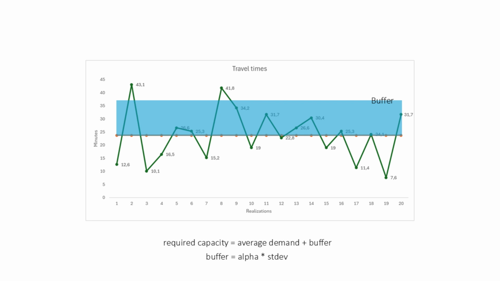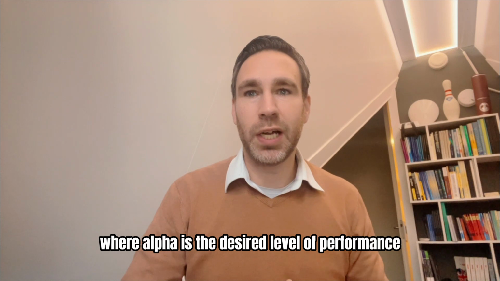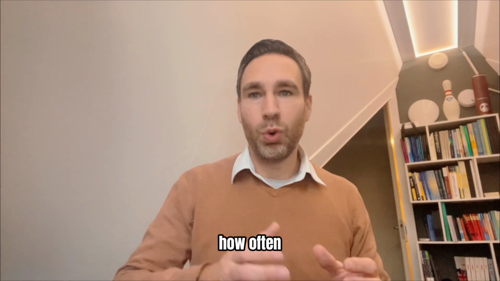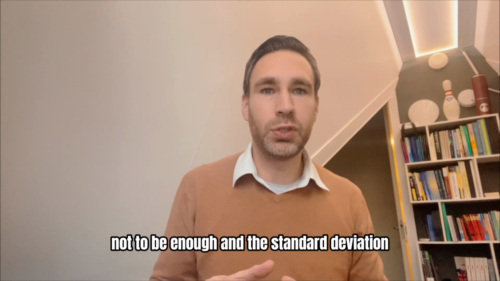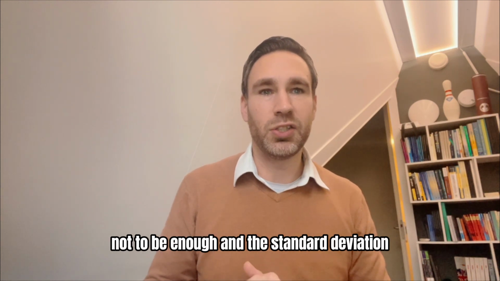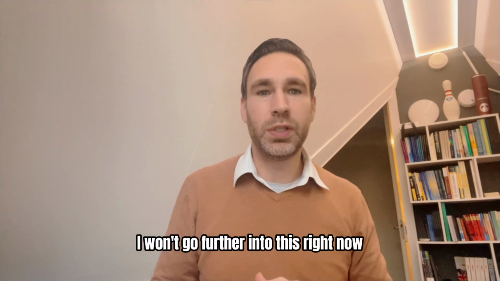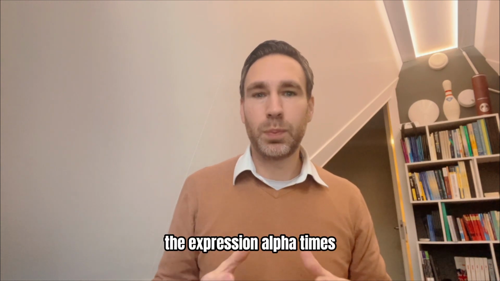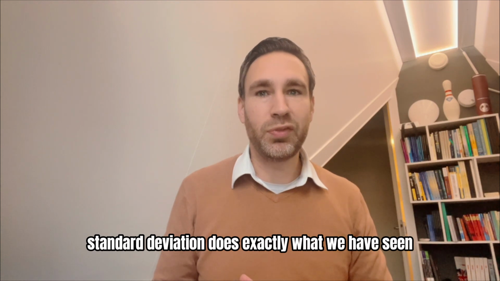performance. We could then write the buffer as buffer equals alpha times standard deviation, where alpha is the desired level of performance, how often you still allow that the required capacity turns out not to be enough, and the standard deviation, a measure of the degree of variability. I won't go further into this right now. The expression alpha times standard deviation does exactly what we have seen.